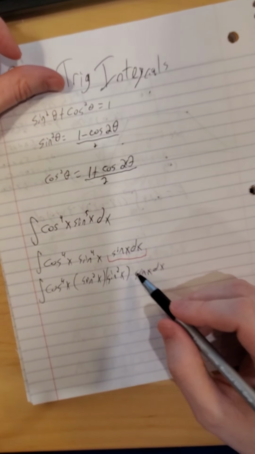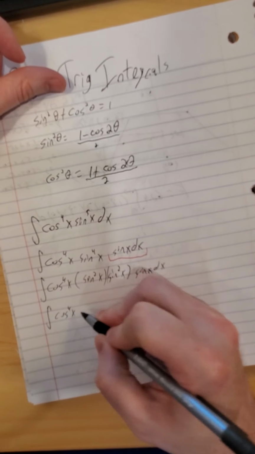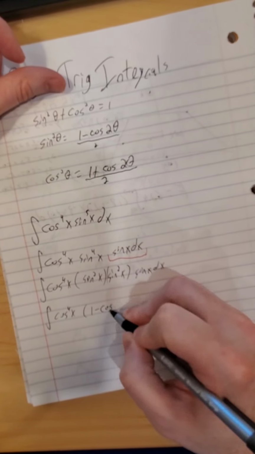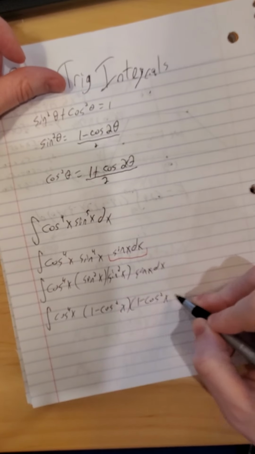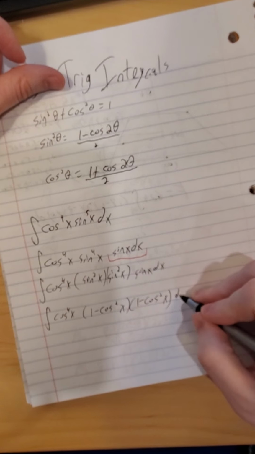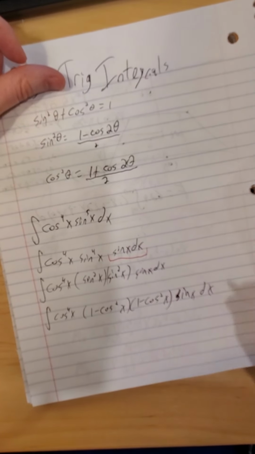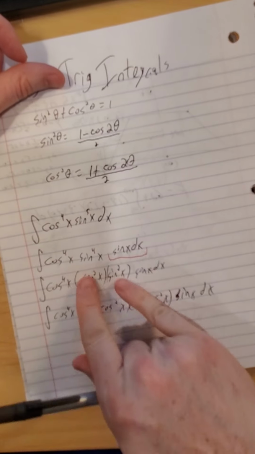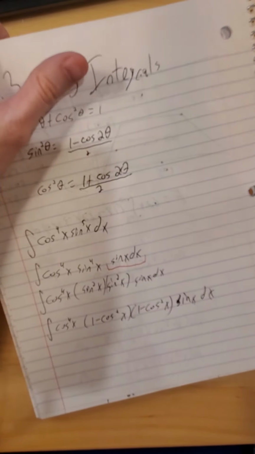And sine squared, of course, then is 1 minus cosine squared, times sine x dx. So each of these just got swapped out for a 1 minus cosine squared.